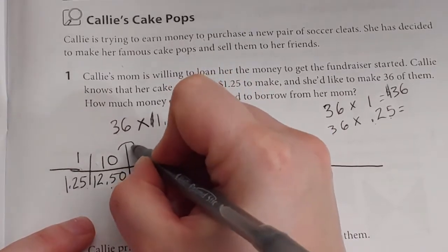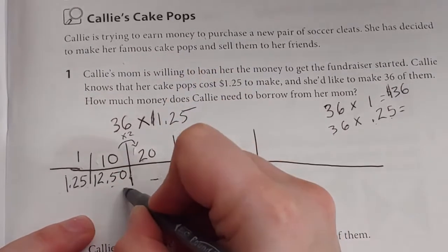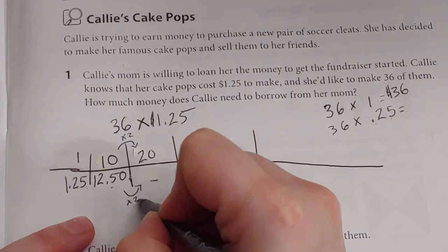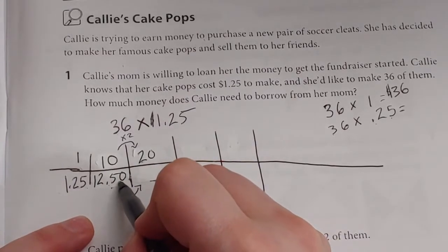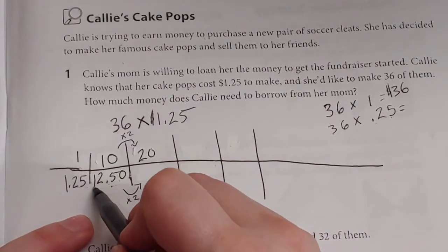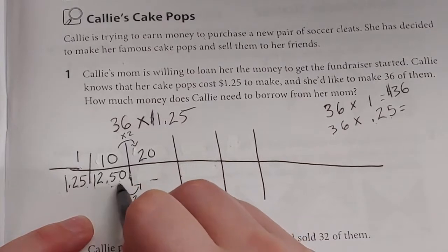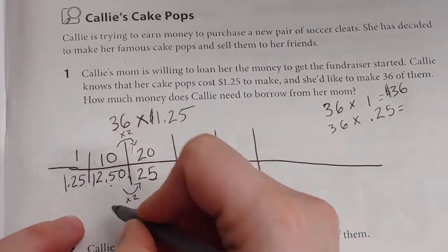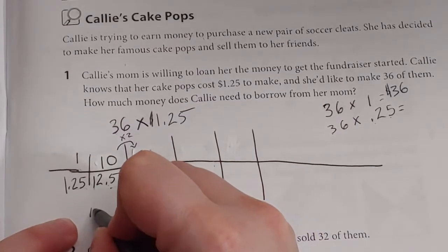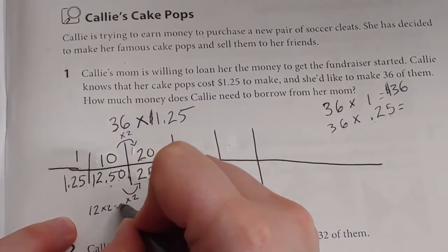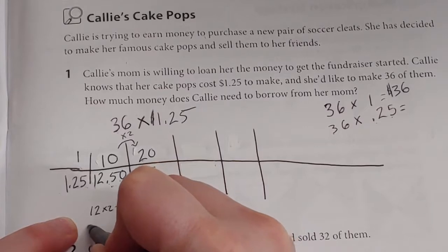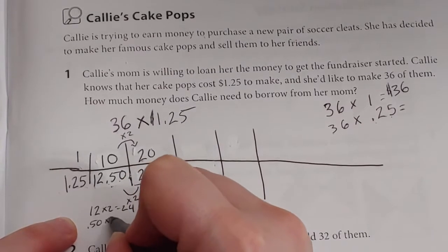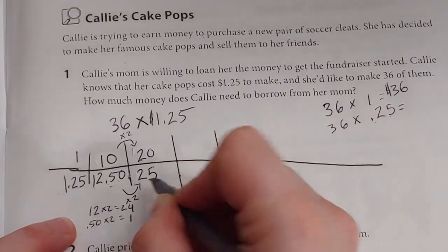So if I have 10, I'm going to go to 20. So I'm going to double that. If I double the top, I need to double the bottom. 50 cents doubled gives me $1. 12 doubled gets me 24, plus the 1 from here gives me 25. So I did this: 12 doubled for 24, and 50 cents doubled for 1 gets me that 25.